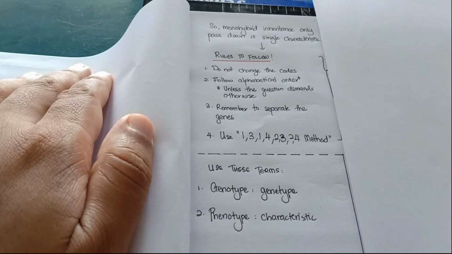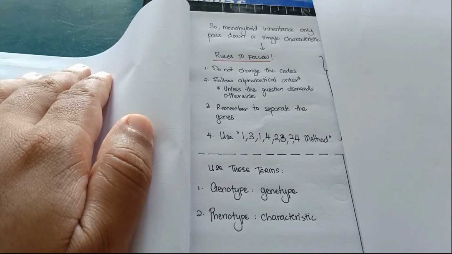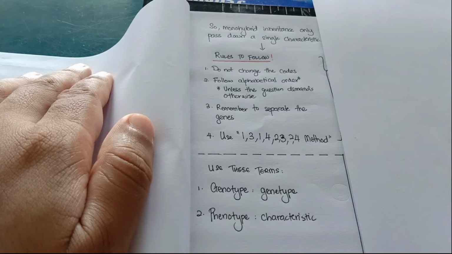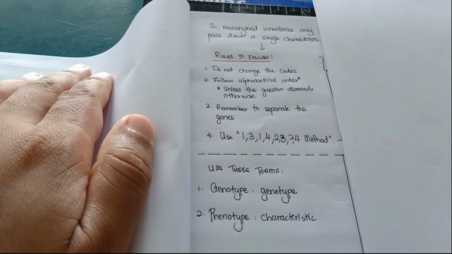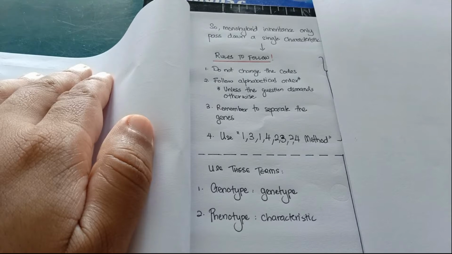Okay, genotype means gene type. That is why I put it together so that you don't get confused. Please write it as genotype, not genetype. I'm showing you so that you don't get confused. It's a compound word. Okay, now next is phenotype.